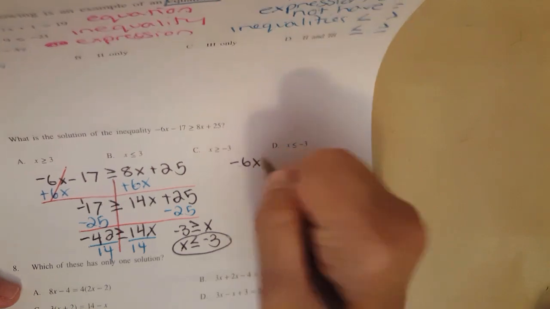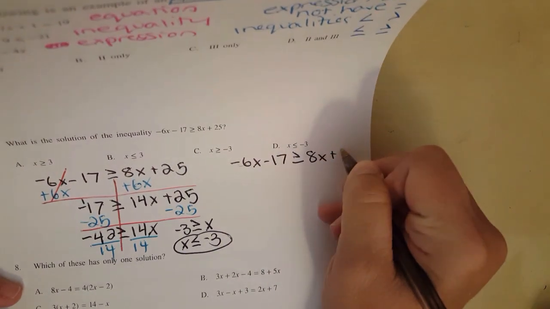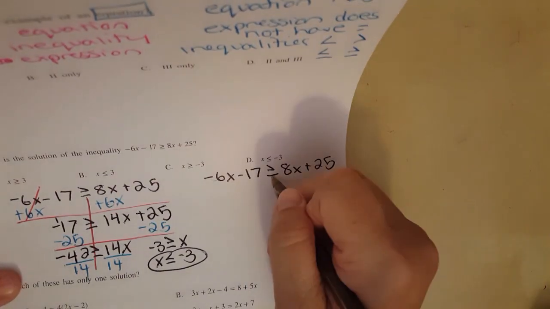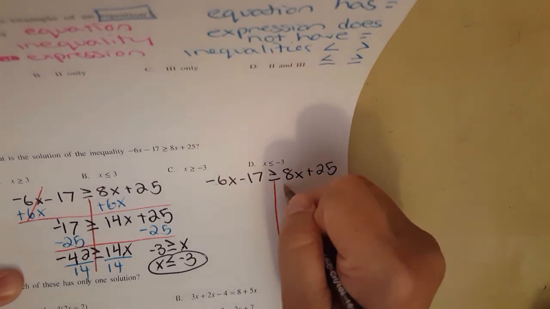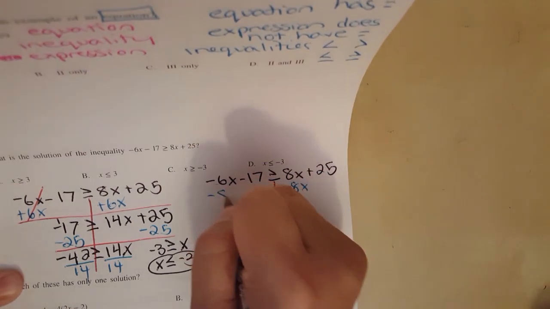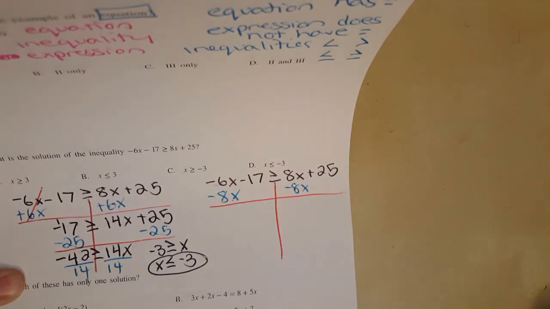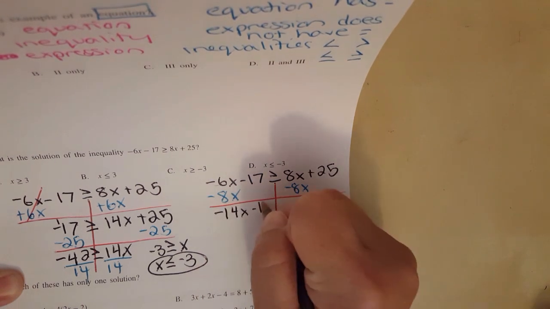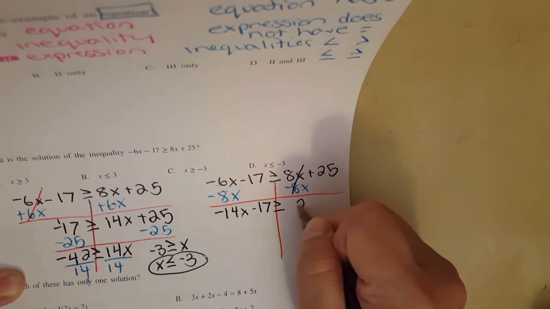Now, you could solve this same inequality in multiple ways. Let's say I did it in a different order. I'm going to start by subtracting my 8x first. That was a positive 8x. Now, negative 6x minus 8x is negative 14x. 8 minus 8 gives us 0.